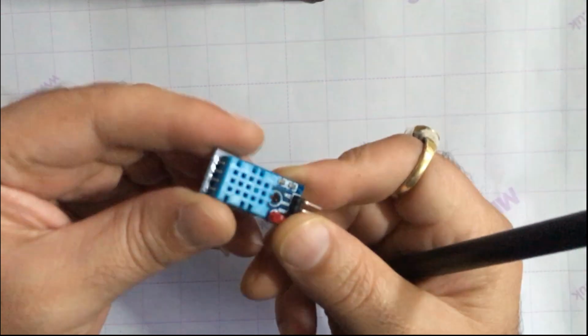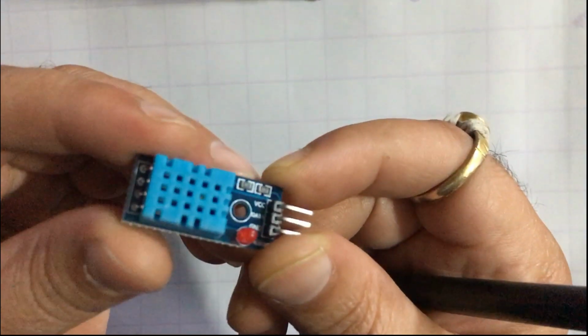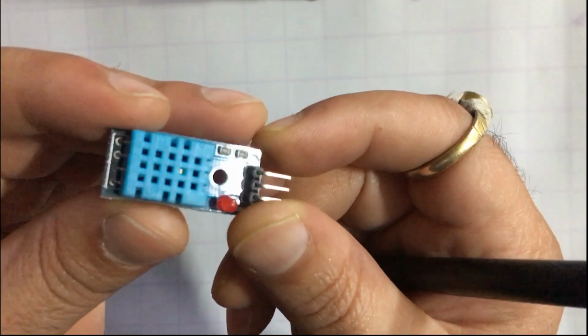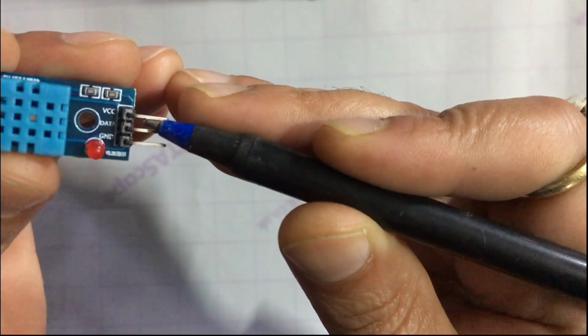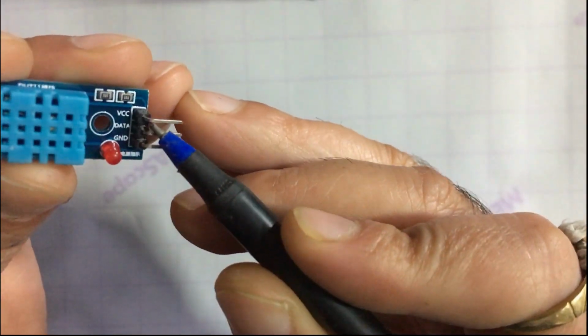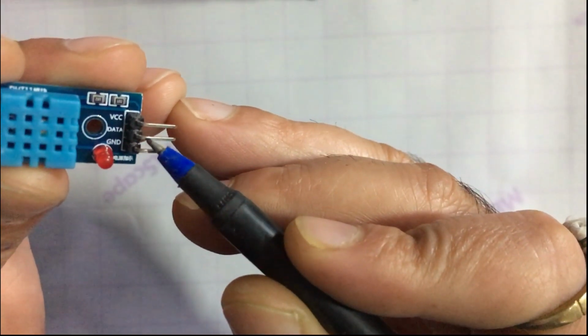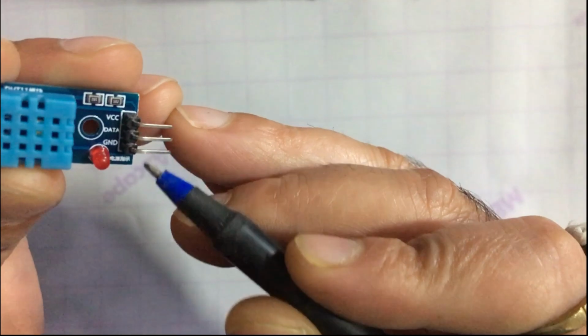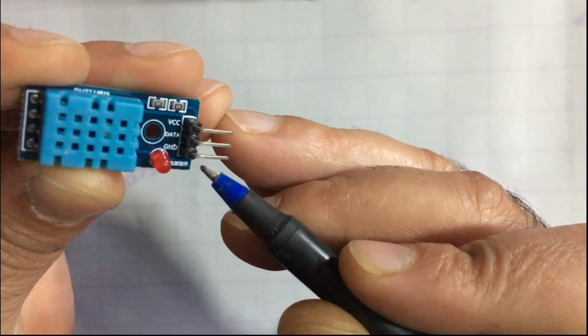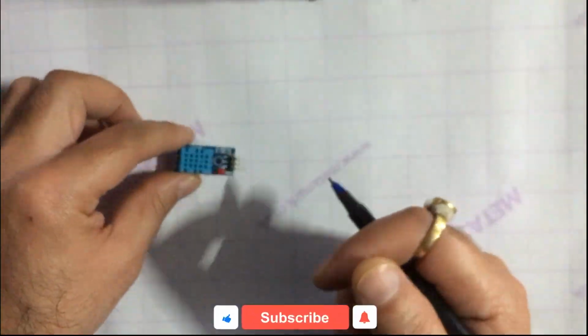So this is the DHT11 sensor that provides the relative humidity and temperature of the atmosphere. This VCC pin we have to connect to the 5 volt DC power. This is the data pin that we will connect to the D2 pin of NuttyFi or the NodeMCU board. And the last pin is the ground pin. As usual, we connect it to the external ground.